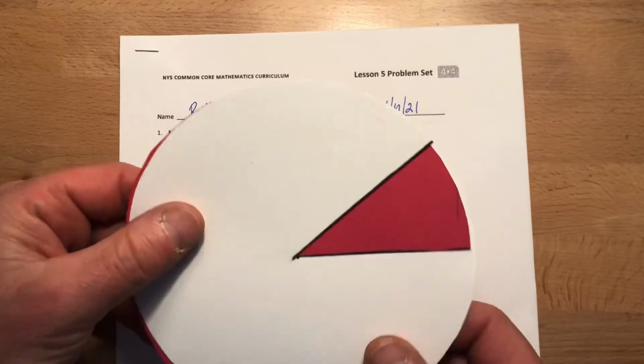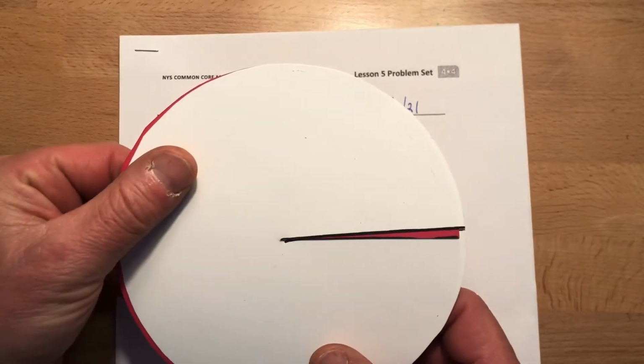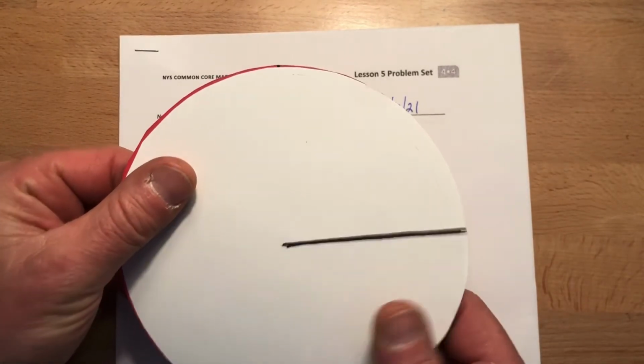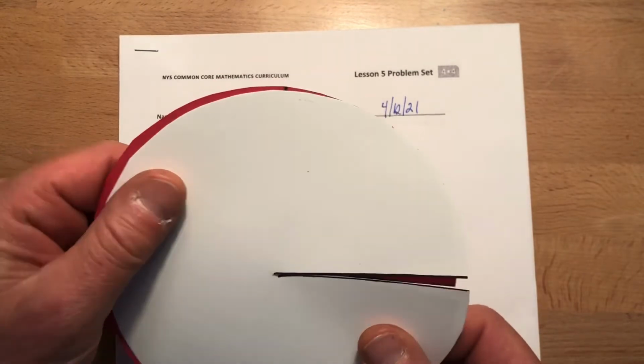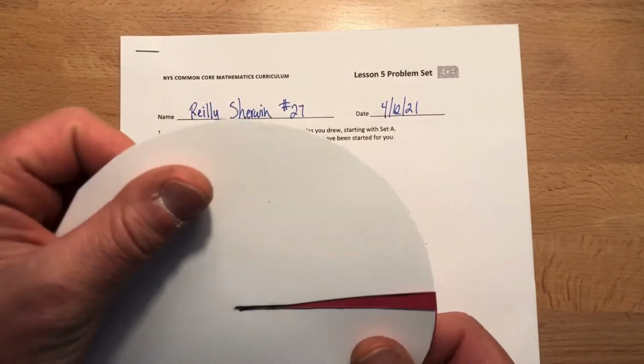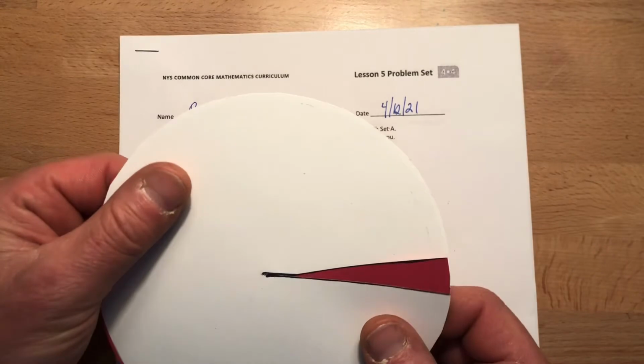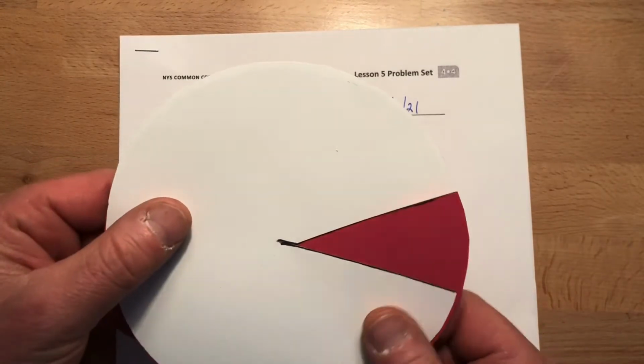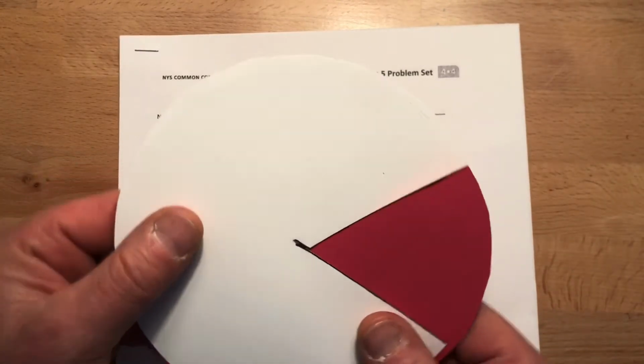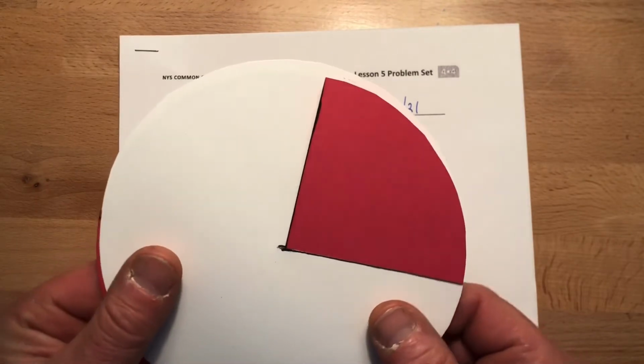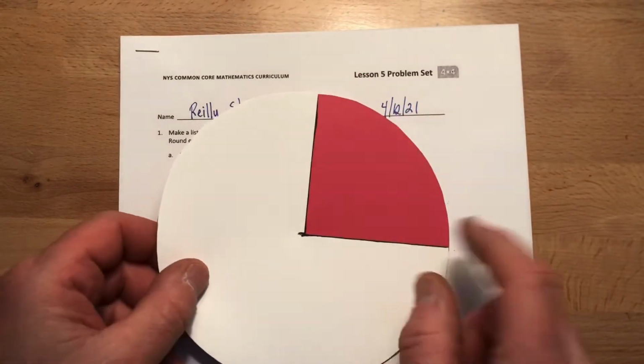Here's an angle, 0 degrees, and then 1 degree, and as I come up, I get a bigger and bigger angle, and there we go, a 90-degree angle.